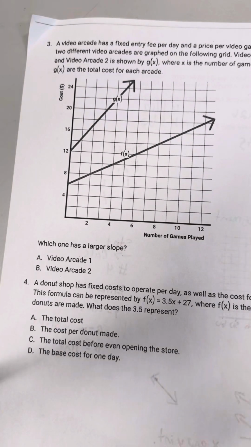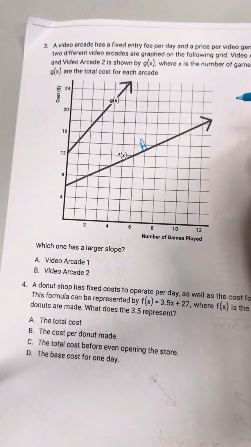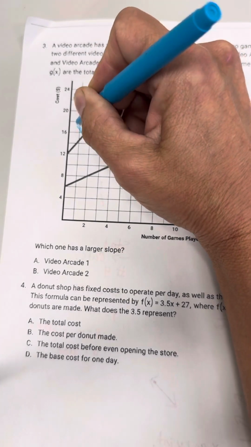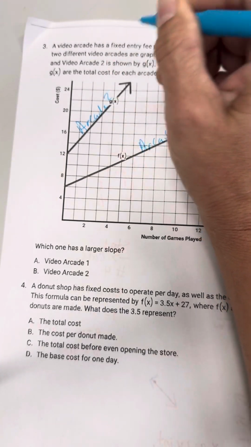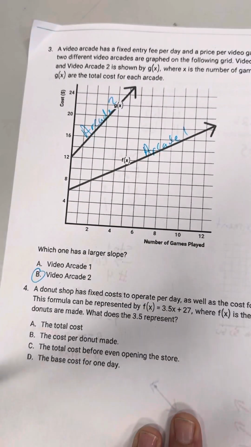Okay, so the next type, you're just comparing. You're just looking at the two lines. So we have f of x and g of x. So the video arcade 1 is shown by f of x. So this is going to be arcade 1. And g of x is arcade 2. And total cost of each arcade. Which one has the larger slope? Well, the larger slope is the one that's going to be steeper. The steeper it is, the larger the slope. So arcade 2. Easy peasy.